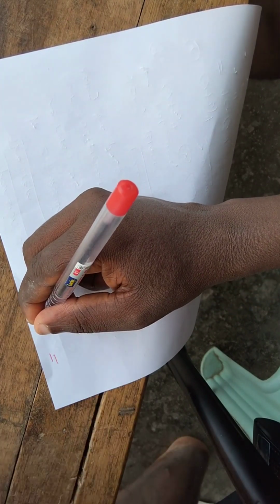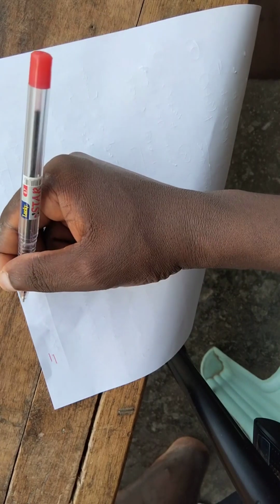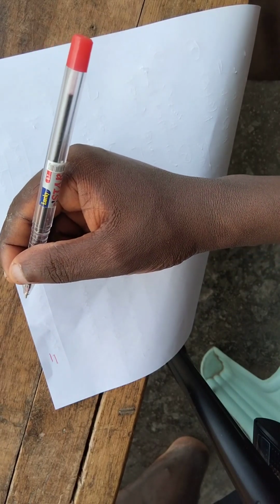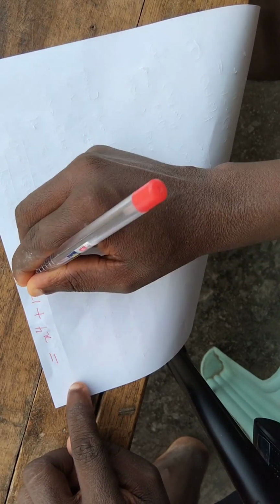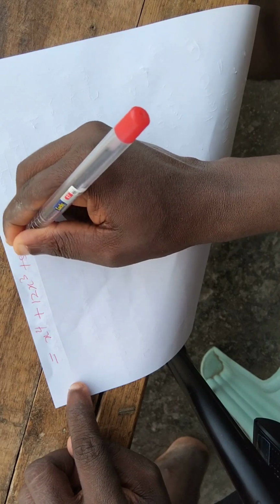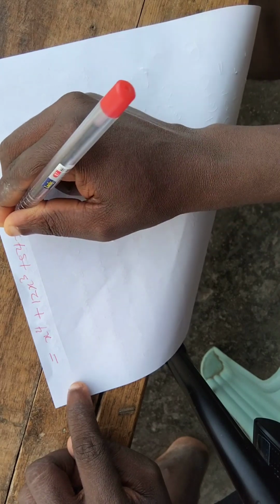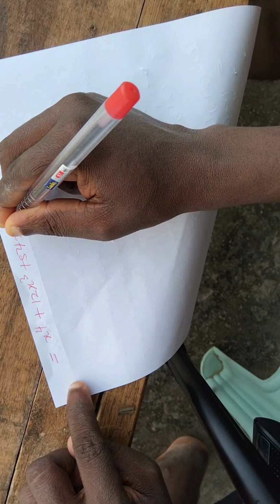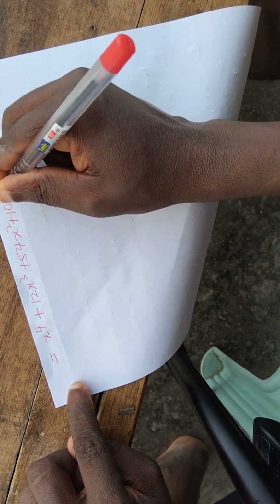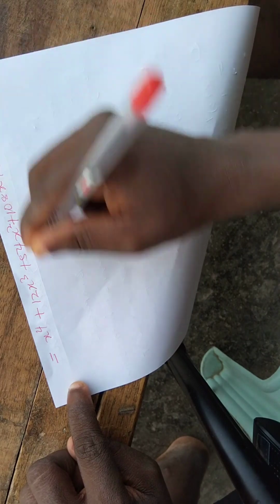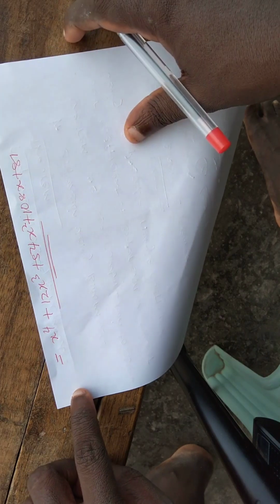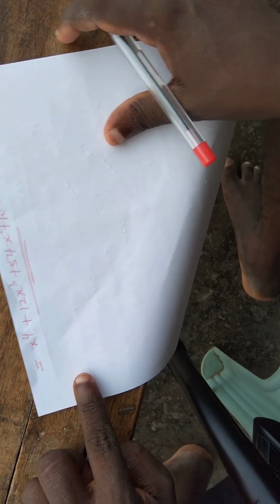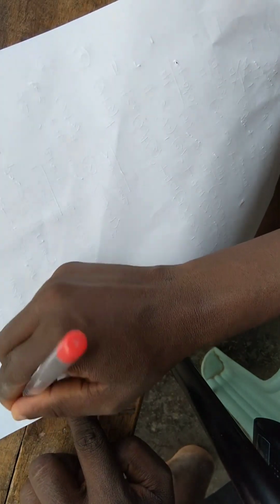So at the end of the day, our final answer for this expansion will become x to the 4 plus 12x cubed plus 54x squared plus 108x plus 81. So this is the answer for the expansion. So let's take example 2.